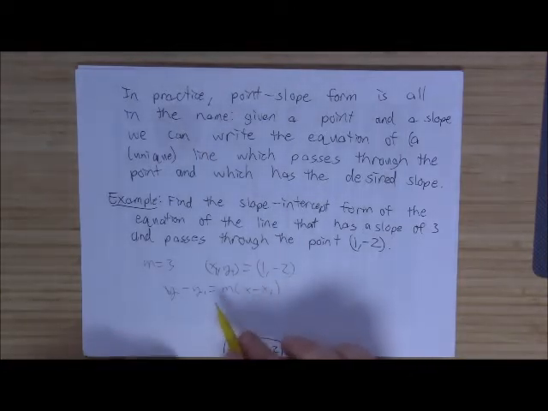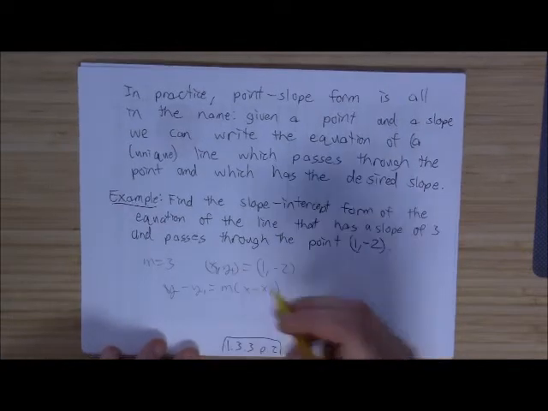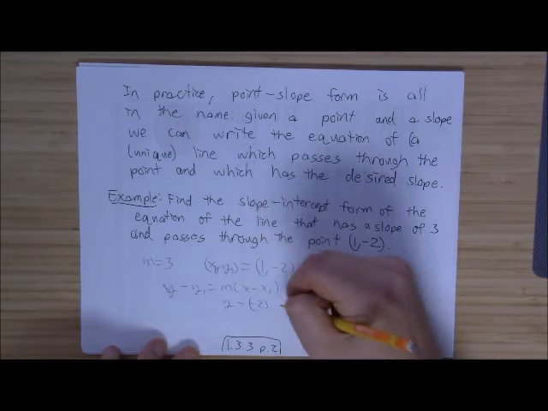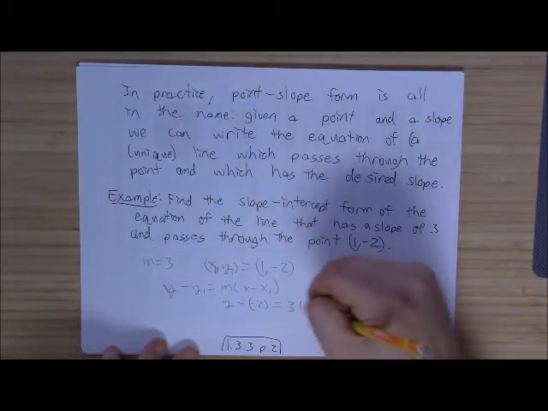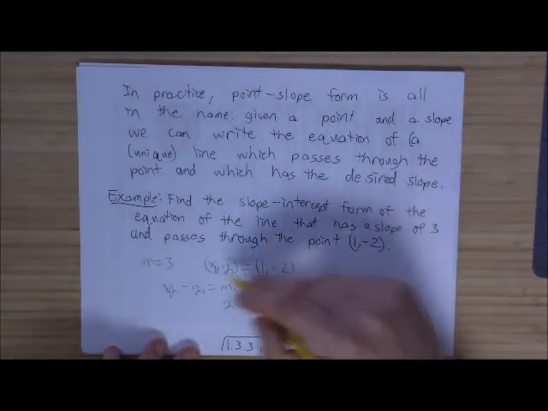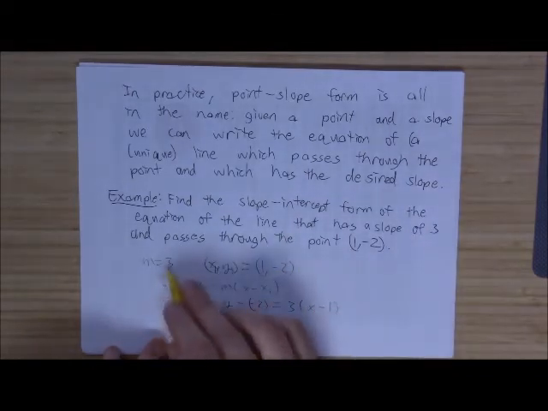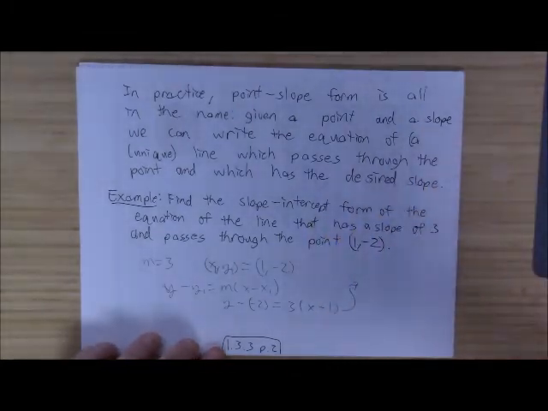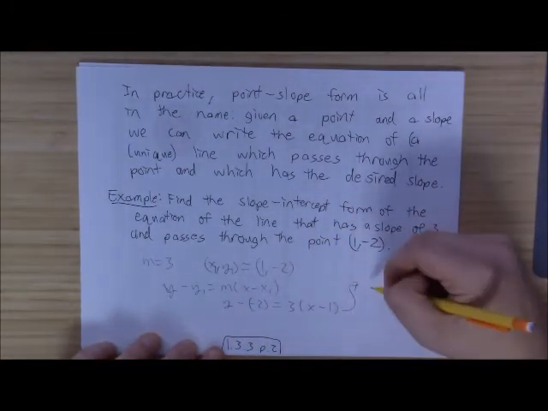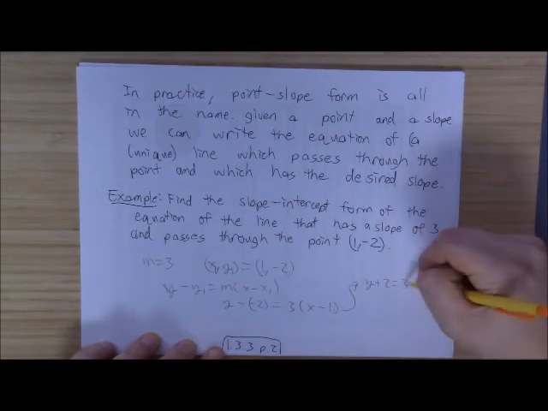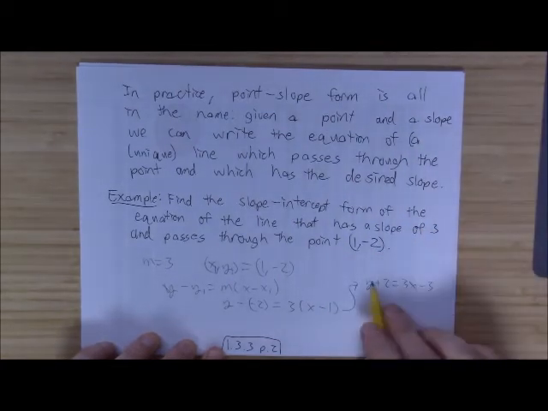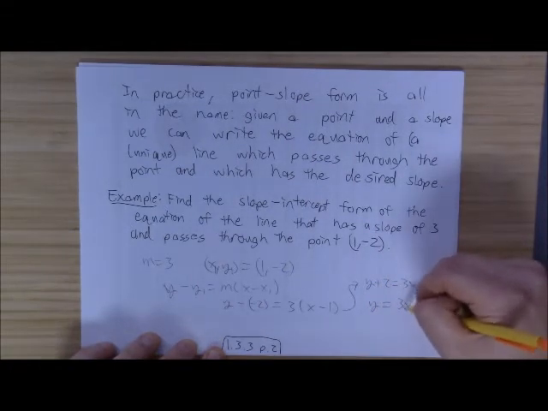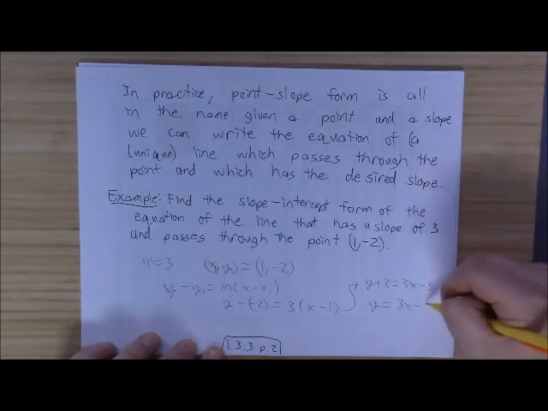That is, we can go ahead and just plug in now. So we have y minus negative 2, and again, always be careful with the signs, equals 3 times x minus 1. So 3 was the slope, right? Now we just have to simplify down to get slope-intercept form. Simplifying, we have y plus 2 equals 3x minus 3. And now we subtract 2 from both sides and get y equals 3x minus 5.